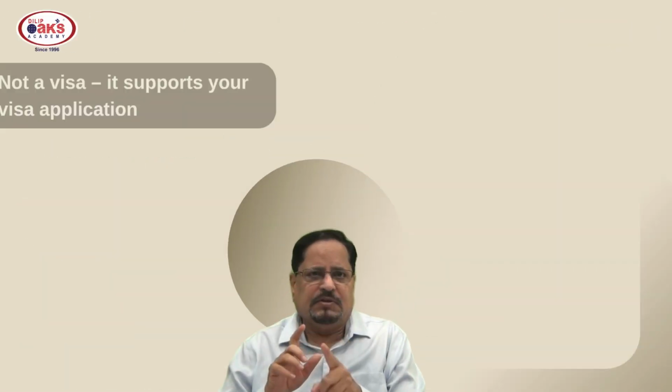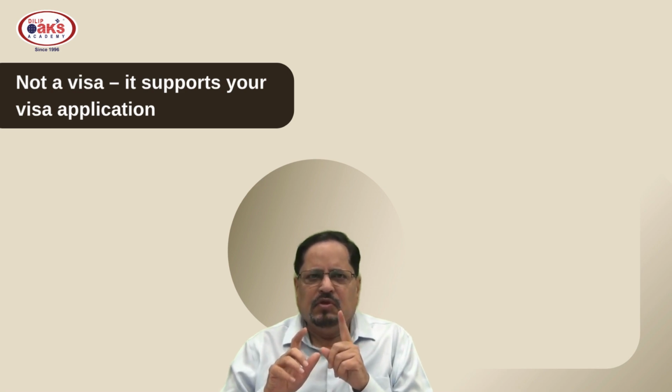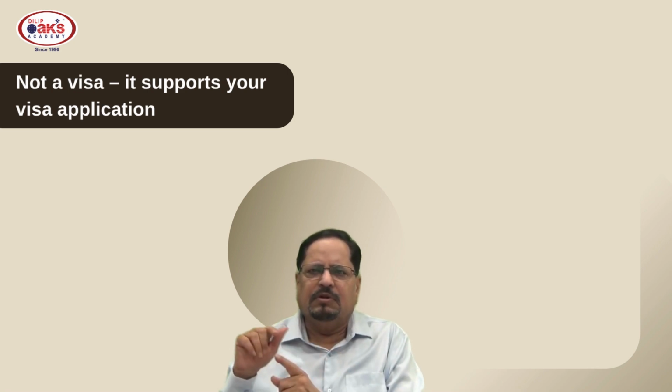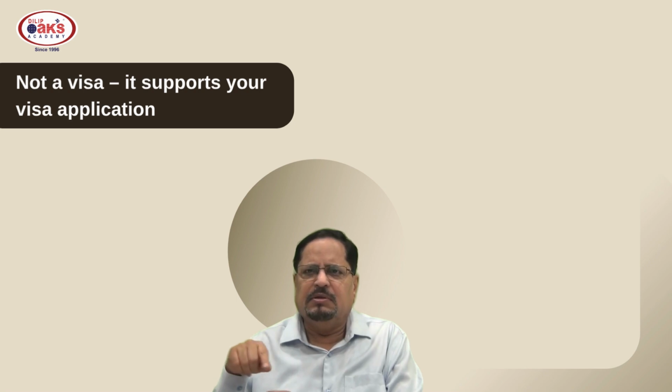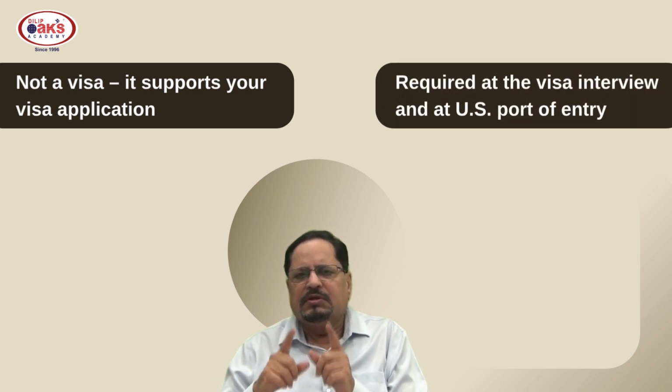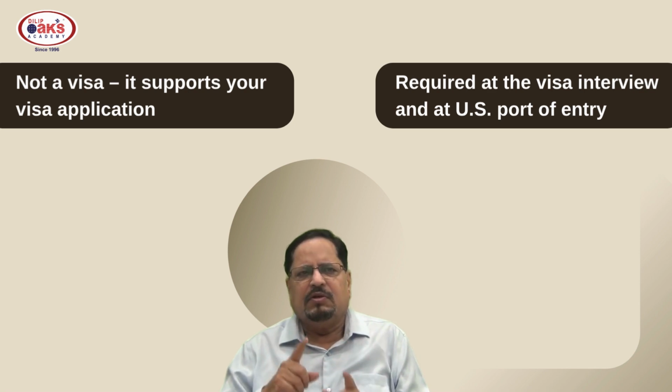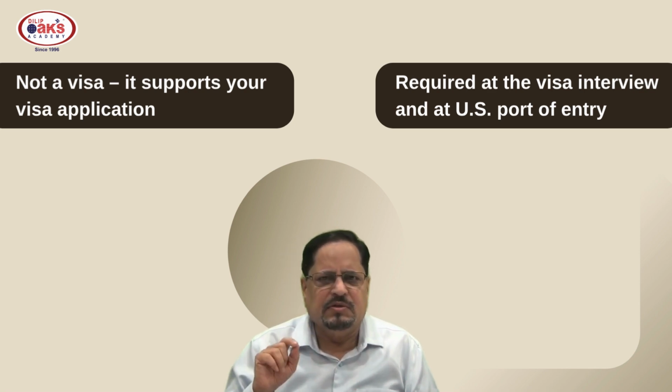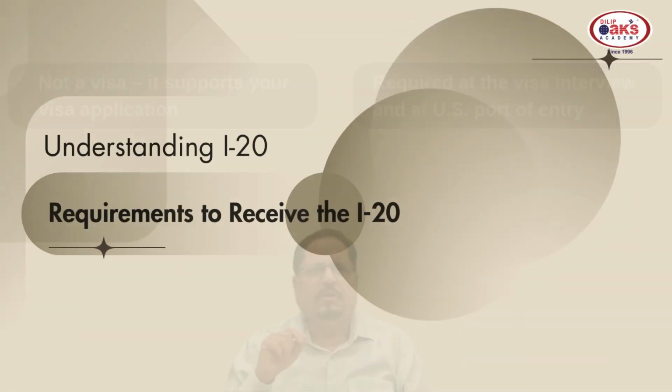It is not your visa, remember. You will need to apply for an F1 or M1 student visa independently, but for that you will need to show this I-20 form to the consulate, and also you will need this while entering the US, that is at the port of entry.